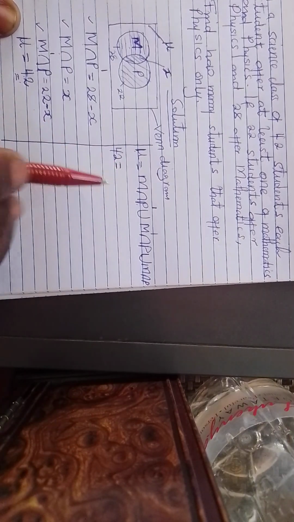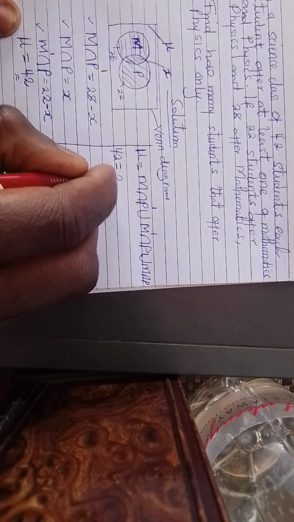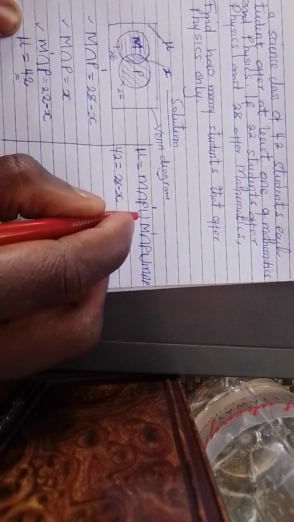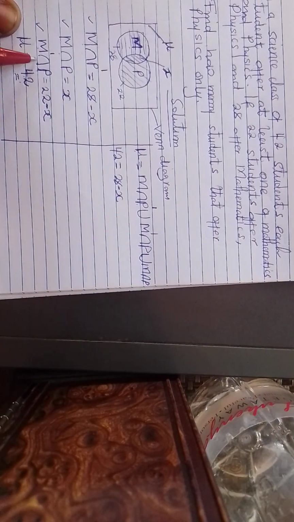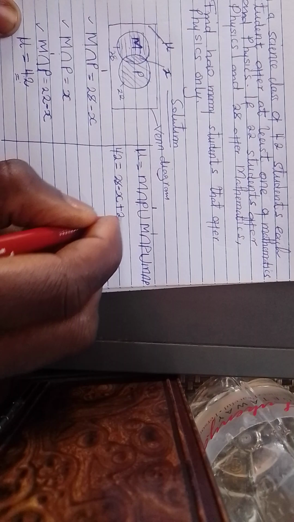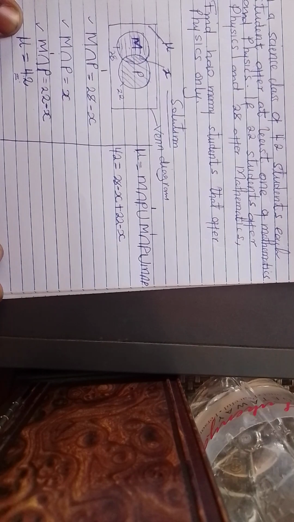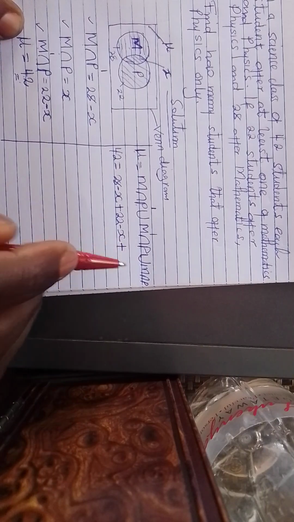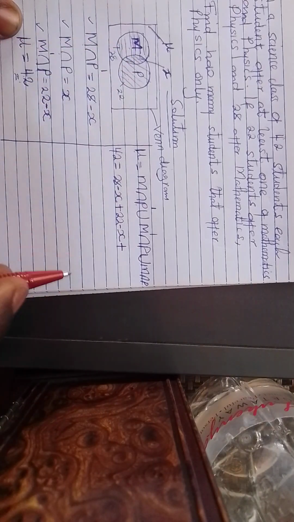equals M intersection P prime, which is 28 minus x, union M prime intersection P, plus 22 minus x, union, so plus M intersection P, which is x, so plus x.